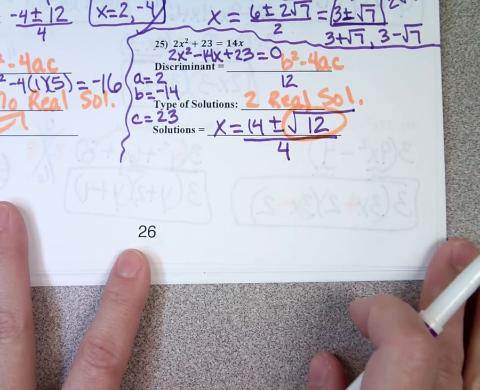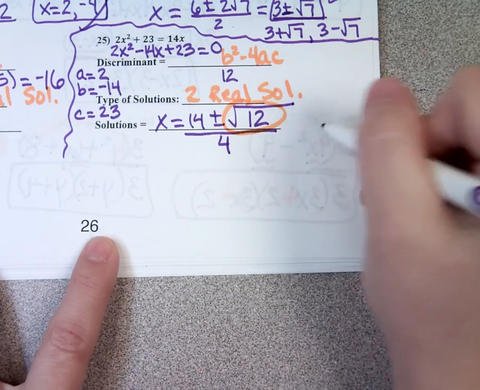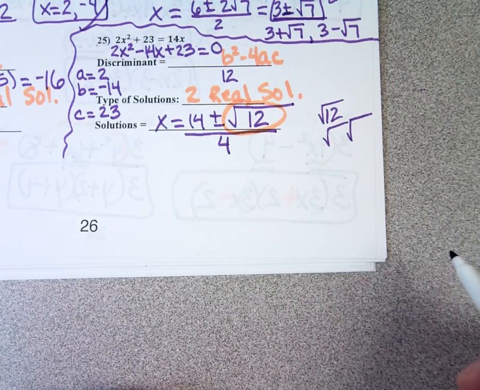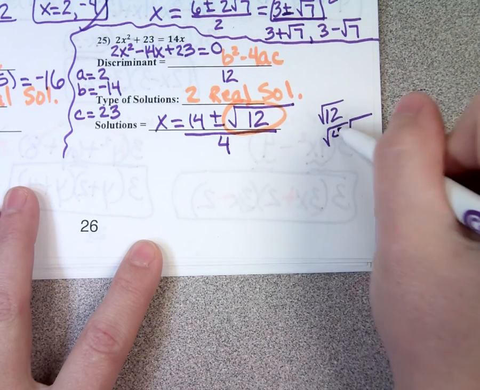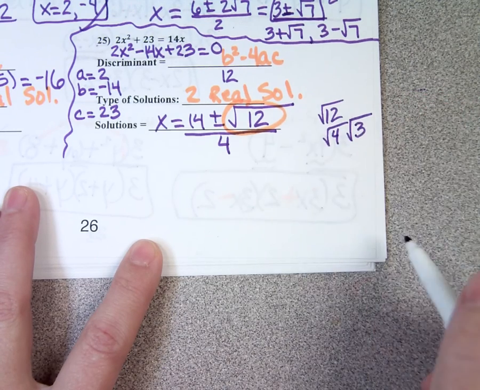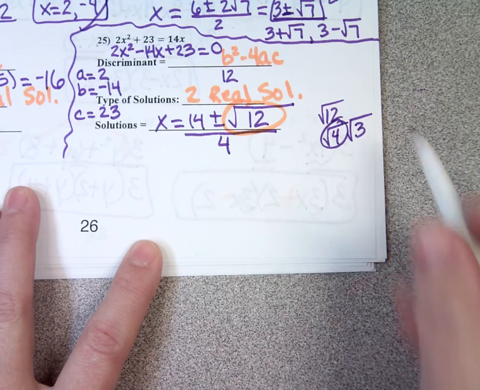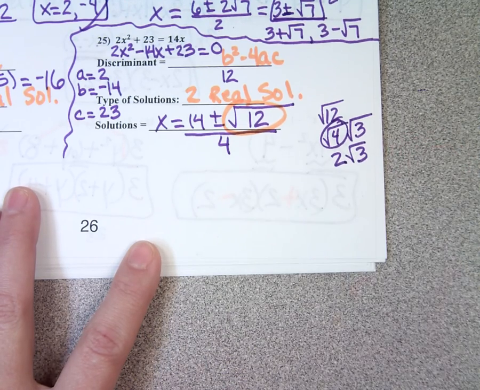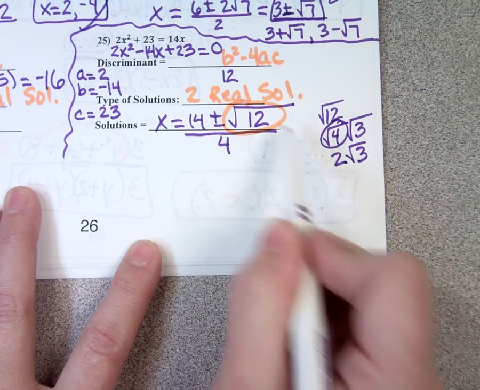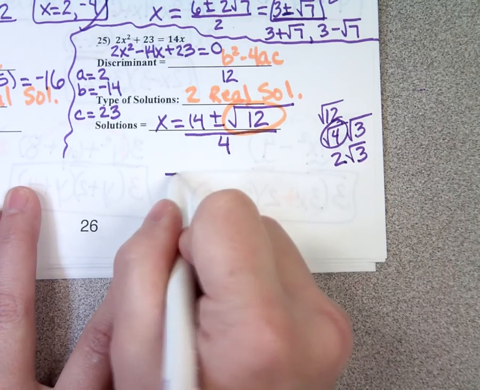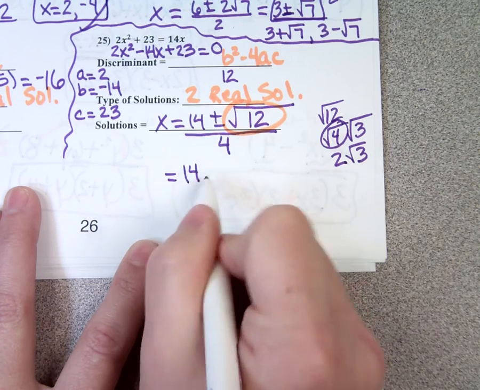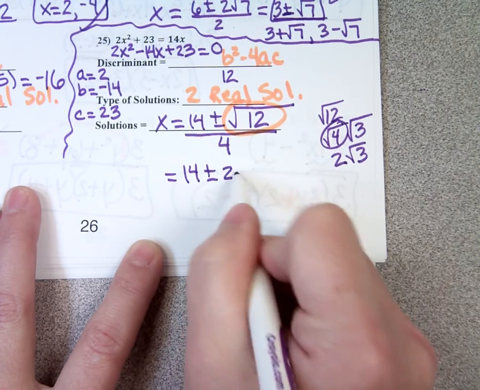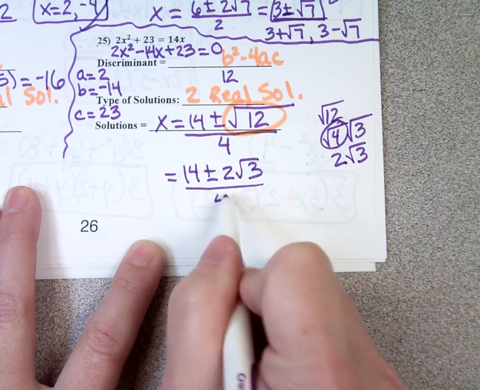Okay, our work now is in trying to break down that square root. So you can't take the square root of 12 and get anything pretty. So I need to know what's the largest perfect square that goes into him and how many times. And 4 goes into him 3 times. Well, what's the square root of 4? 2. You can't take the square root of 3, so that recopies. Okay, so I'm going to replace this with this. So I'm going to recopy the equals 14, the plus minus, replacing square root of 12 with 2 square root of 3, and I'm recopying the all over 4.